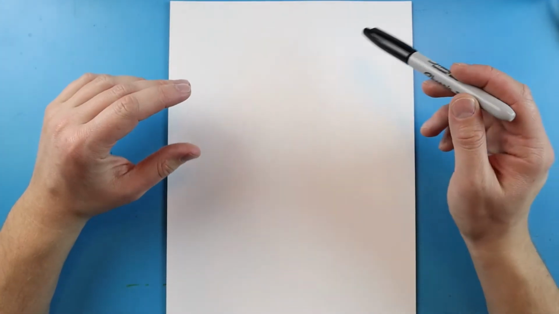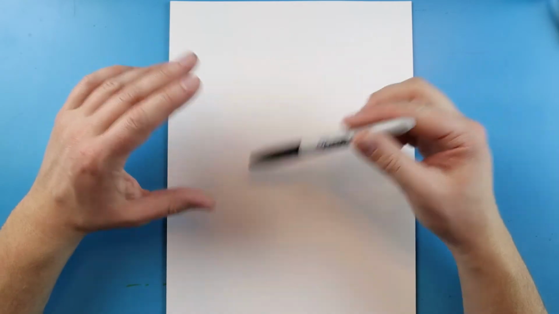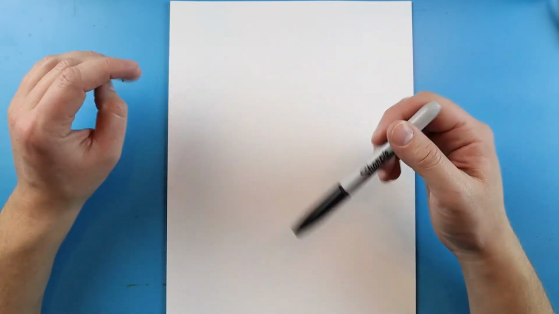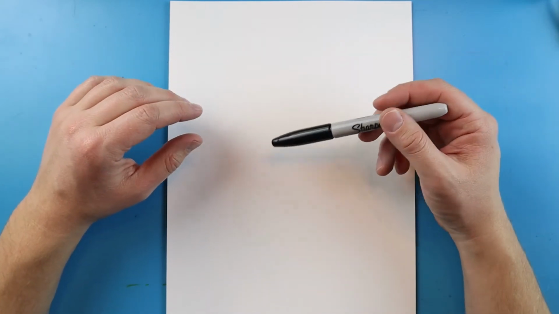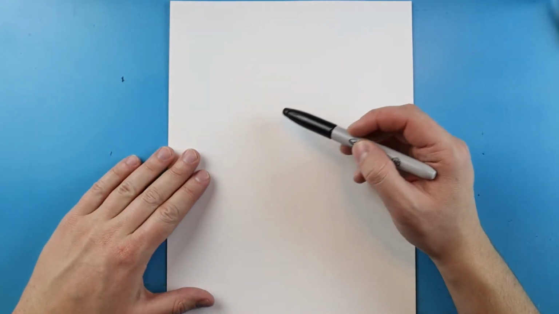Hey everyone, how's it going? For today's lesson, we are going to be creating a Zentangle candy cane. Now, a Zentangle is a drawing that has lots of different designs in it. It's usually filled up with lots of different pictures and patterns, and they're filled up with shapes, lines, designs, all sorts of stuff. Now, I want to start off by making our candy cane.